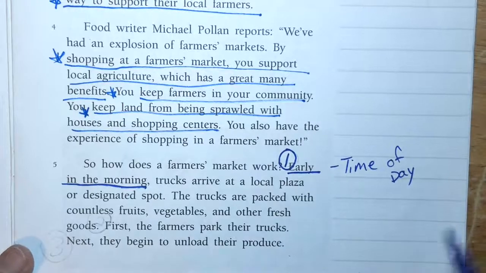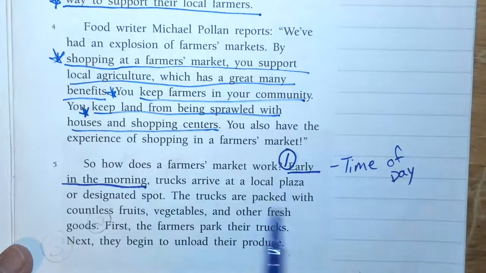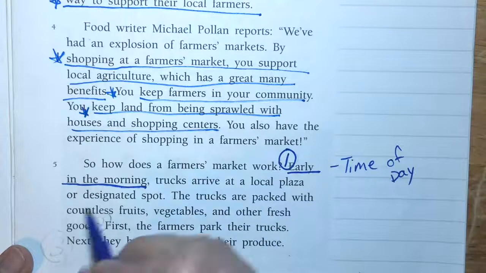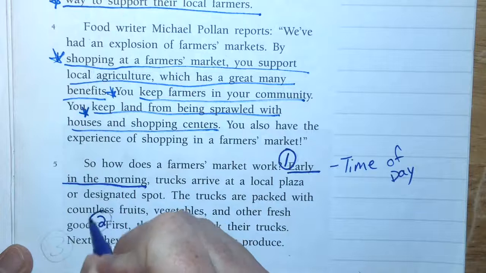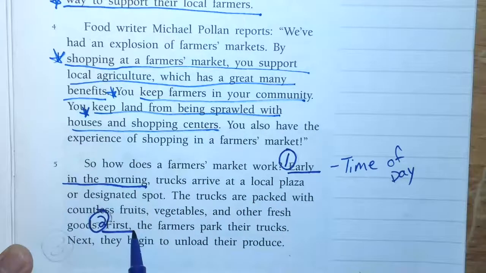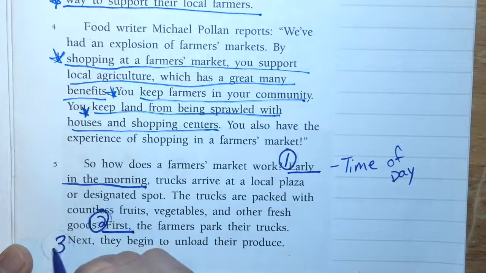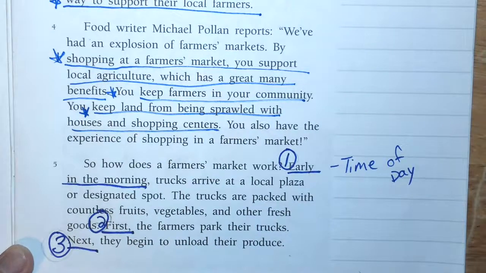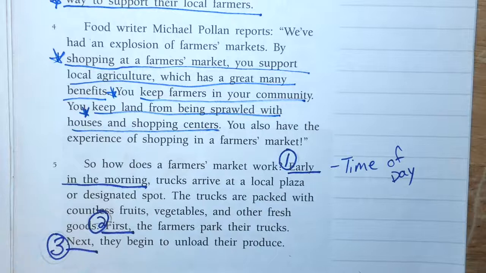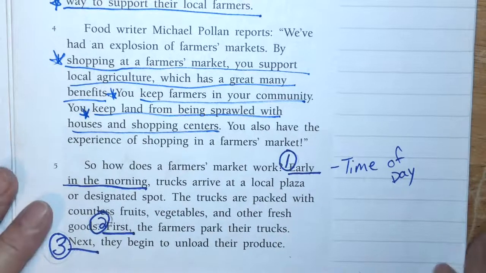This is definitely early in the morning. And then as we read along, I know you see these sequencing words. They really stick out. First and next. We use those quite a bit. Those are the 3 that we're going to identify in this paragraph.